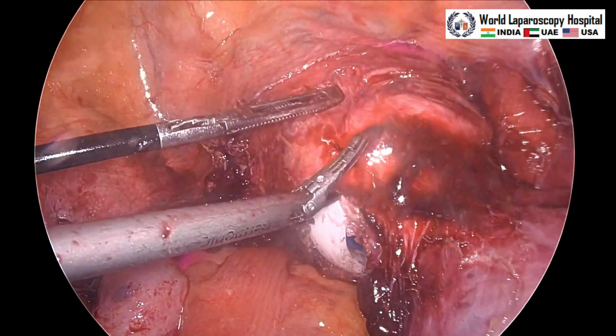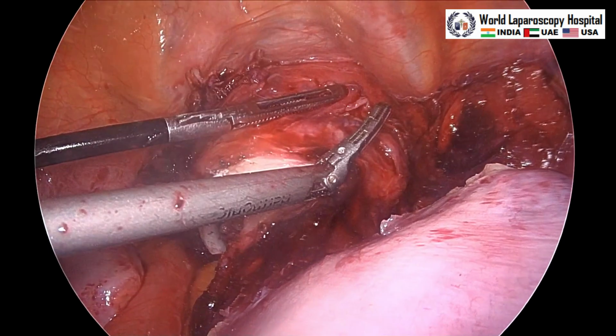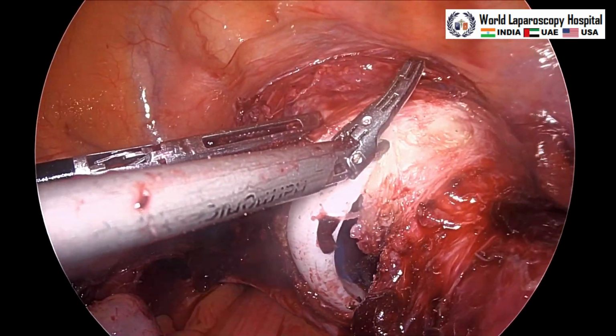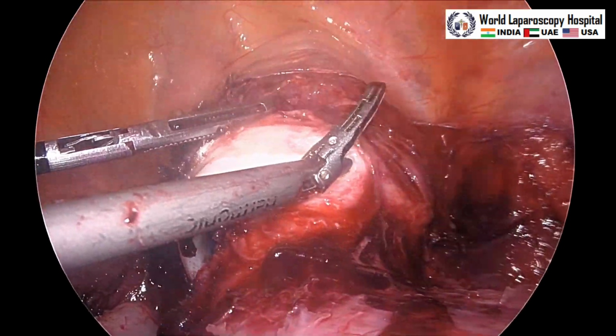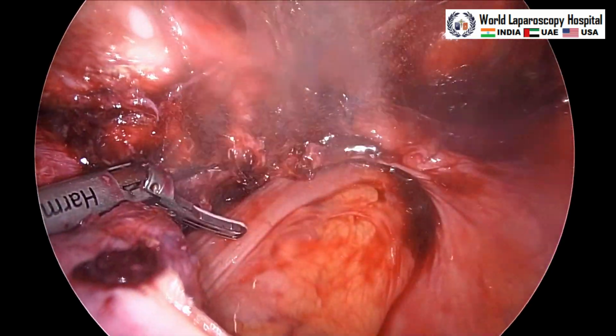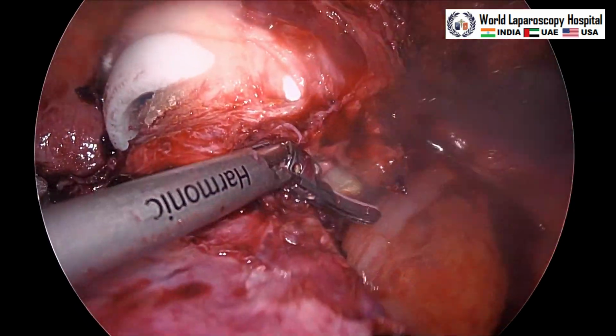So this is now anterior. This is the anterior colpotomy, and similarly we will go to the right side. So this is slowly over the white part of the colpotomizer. This is anterior colpotomy. And now this is the right lateral colpotomy.